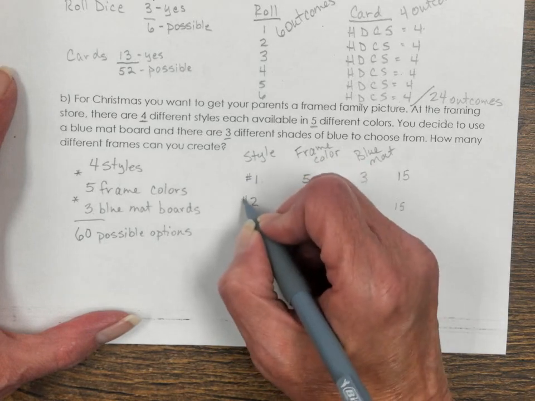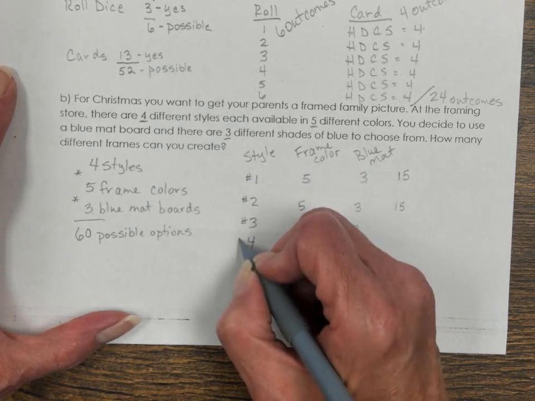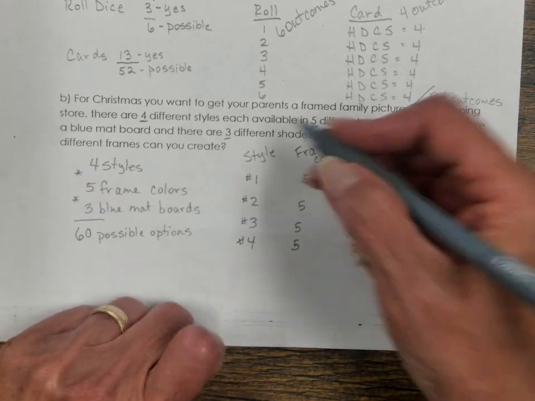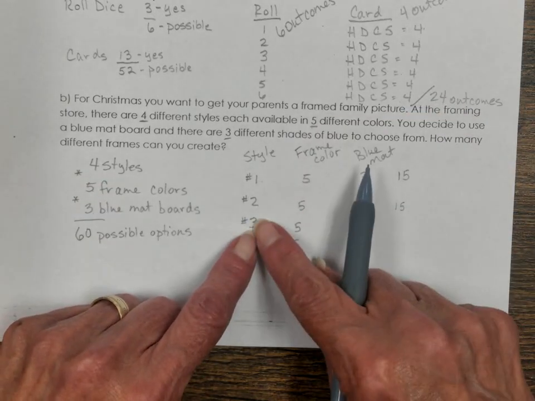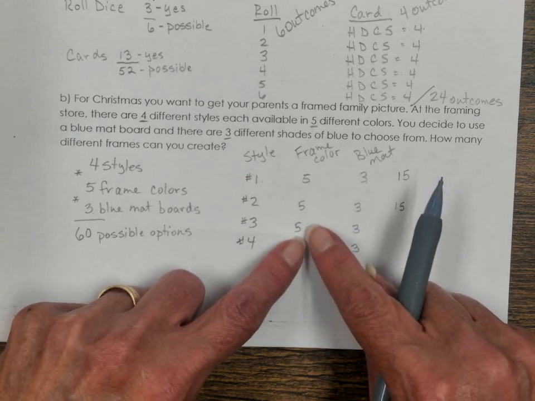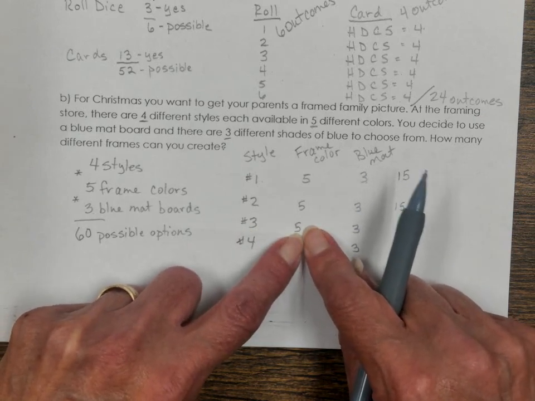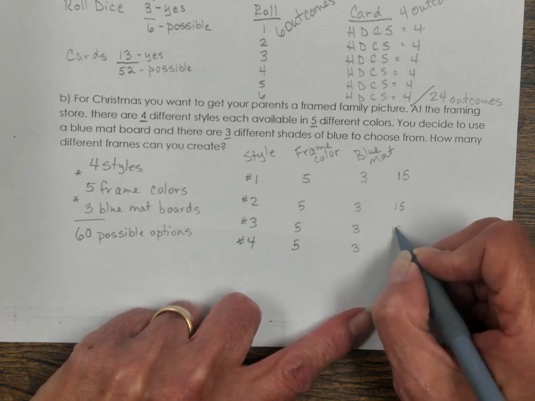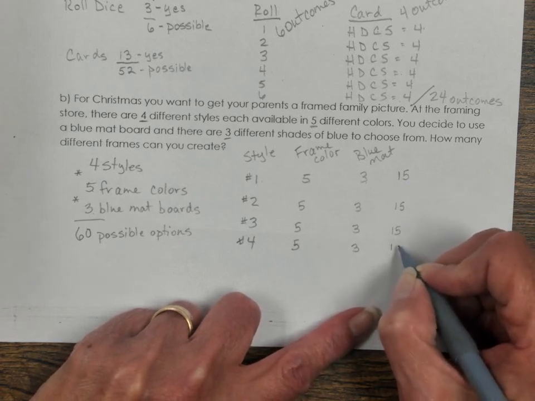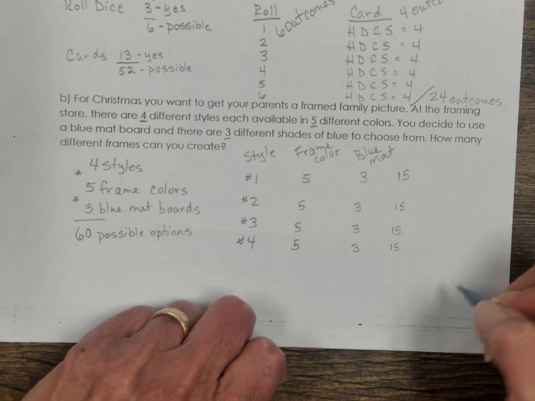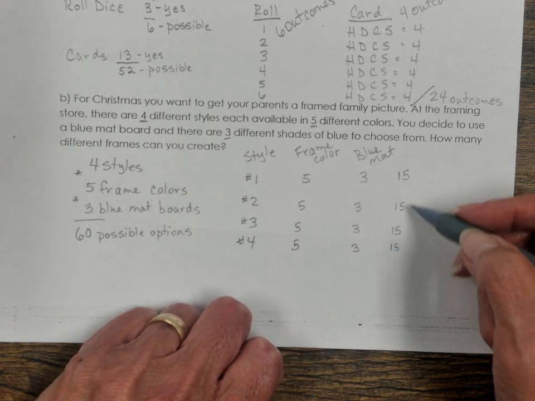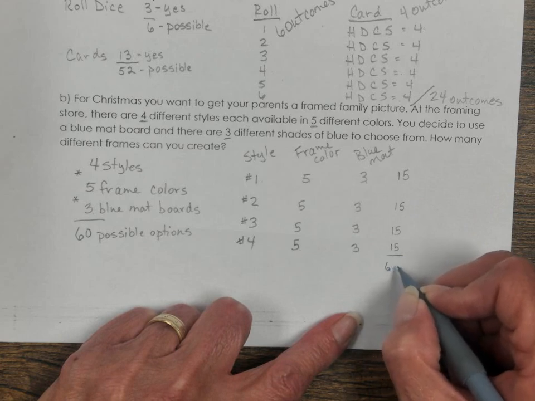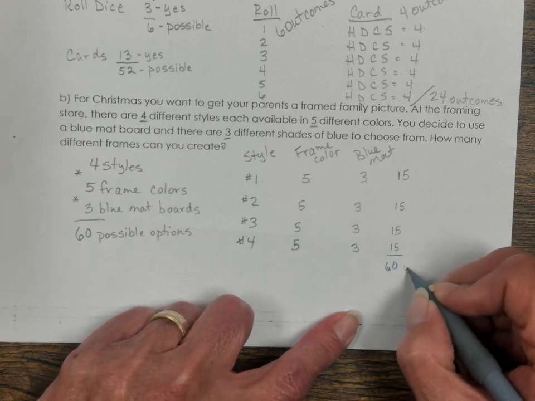If I pick, let me put number signs because I'm not telling you that you've got 3 style options. You have a total of 4. But number 3's style option still has 5 frames and 3 blue mattes. That gives me 15 options. Guess what? They're all 15 options. If I add those up, I get a total of 60 possible outcomes.